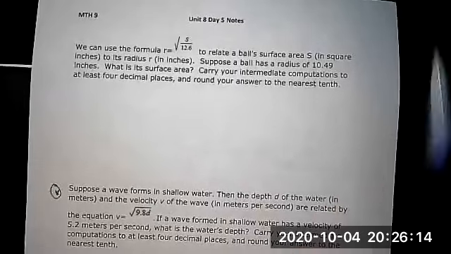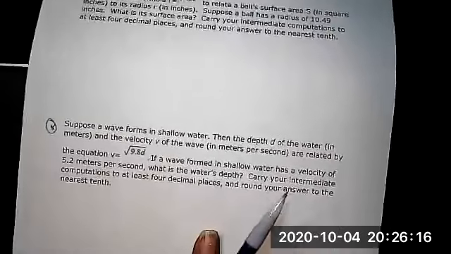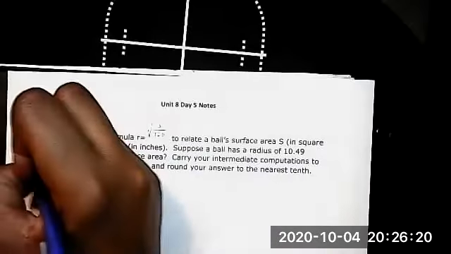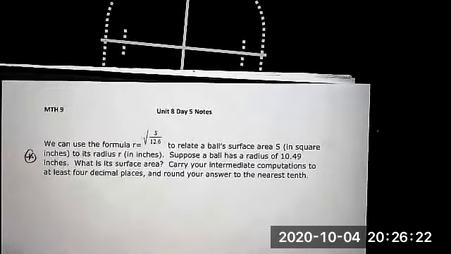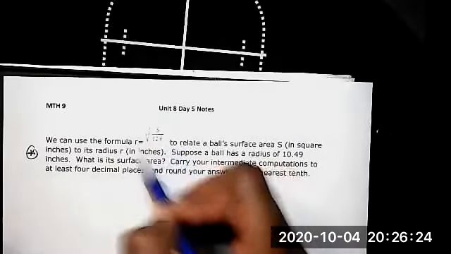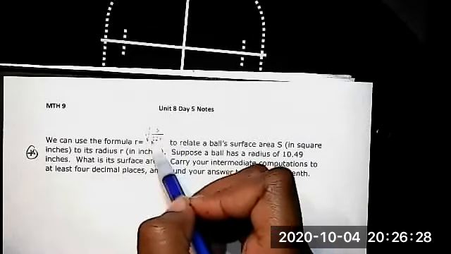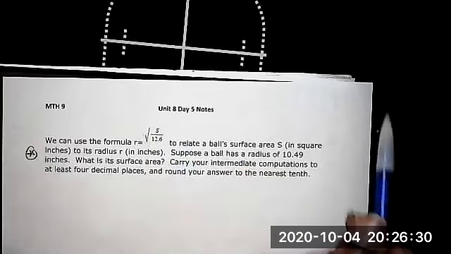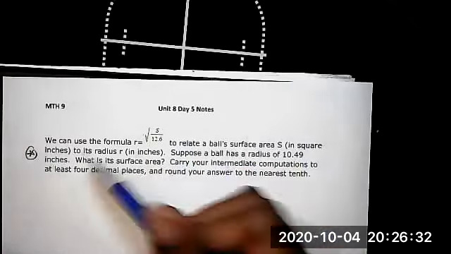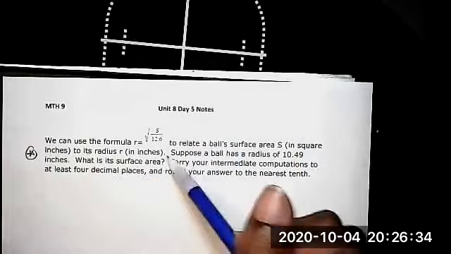Okay, now let's go to the back. Let's do this one. So let's just start here, actually. All right, so we can use the formula, same formula we just had, the radius R equals the square root of S over 12.6, to relate the ball's surface area to the radius in inches.